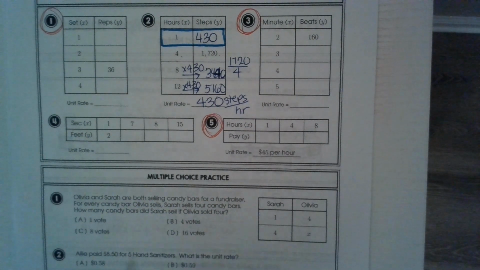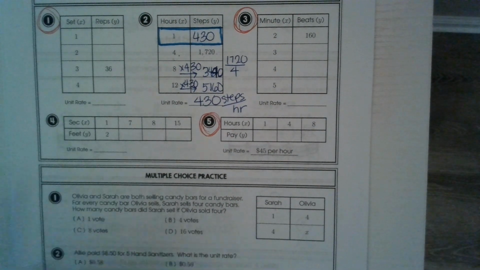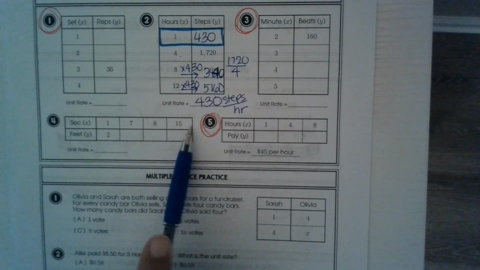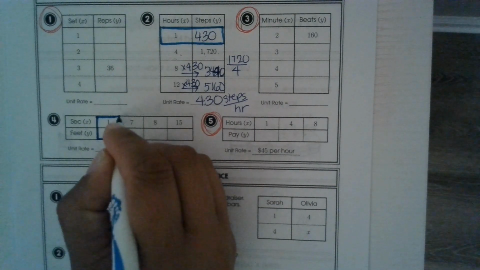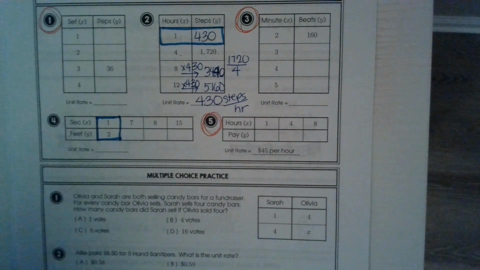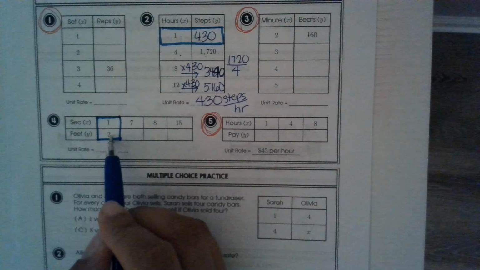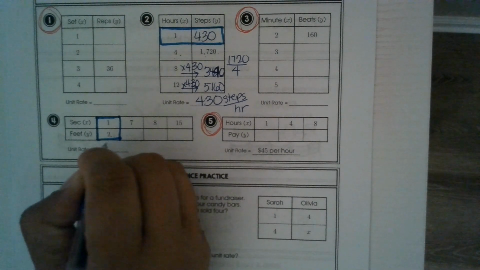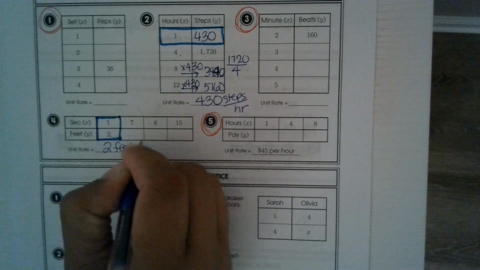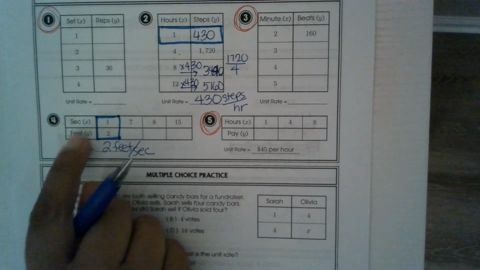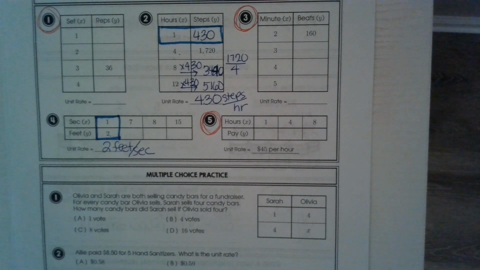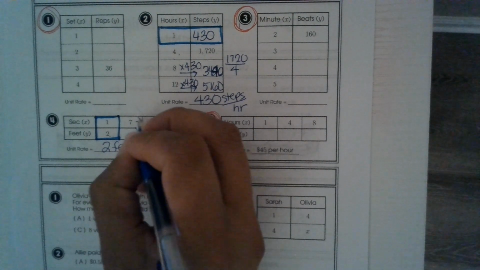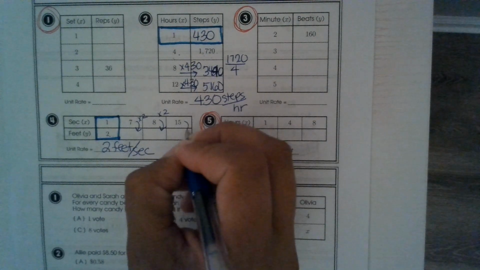All right, number 4. Whether your table is drawn vertically or horizontally, it does not matter. If they labeled it for you, your x values and your y, that means I need my unit rate. And again, your unit rate can only work if your x value is 1. Being that my x value is 1 right here, and I have a value for y, that means it's 2. So my unit rate is already 2 feet per second. Be careful with the words you got. So the unit rate is 2 feet per second. Per means I'm dividing. Now that I have that magic number, I need to multiply everything by 2. So I got to do 7 times 2, 8 times 2, 15 times 2.